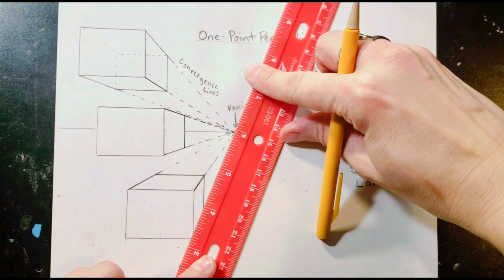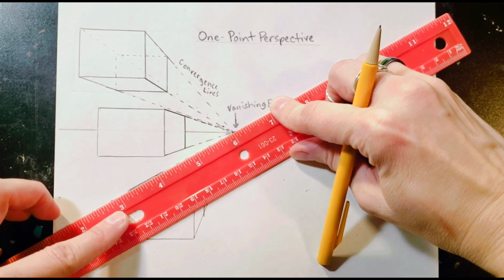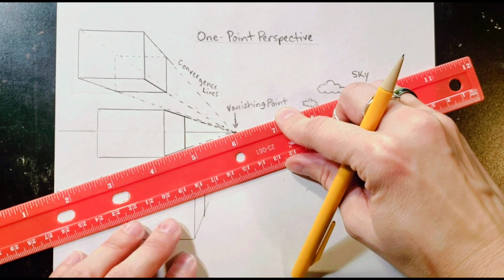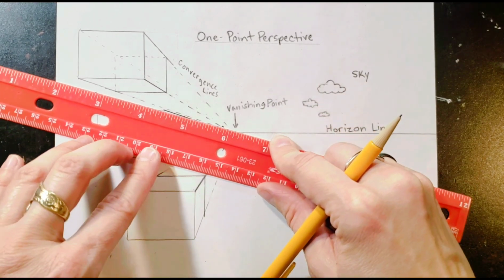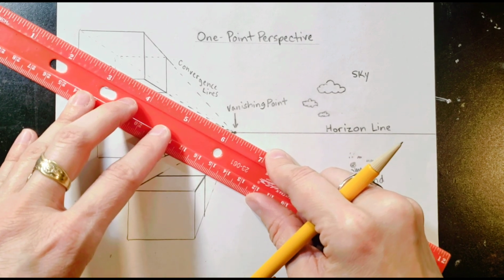all looking like they're going into the distance. All of your diagonals converge to the vanishing point, our lines of convergence on every single object.